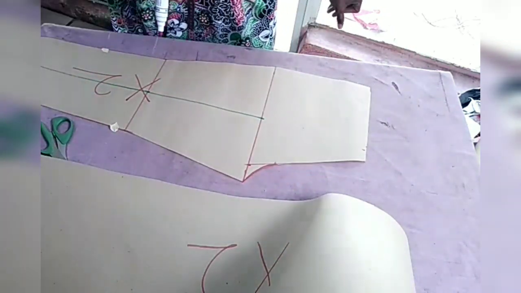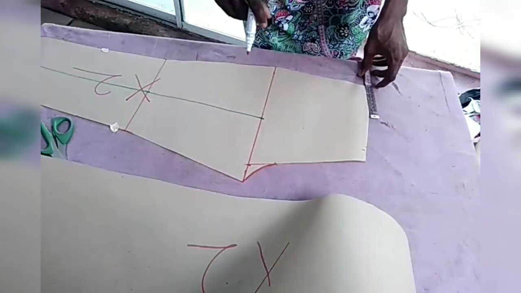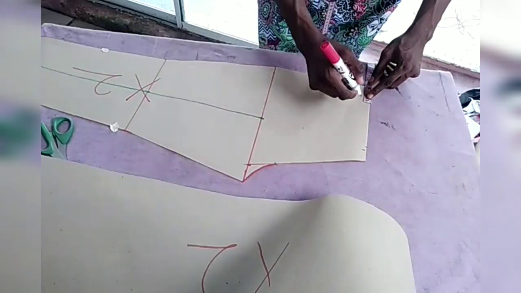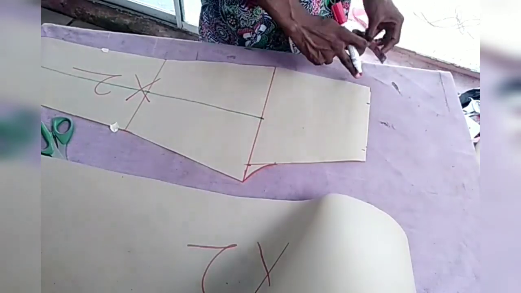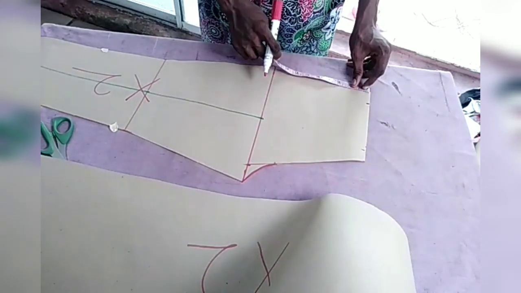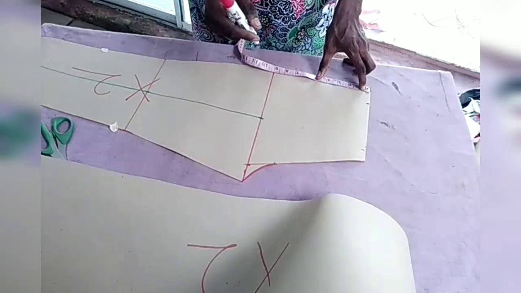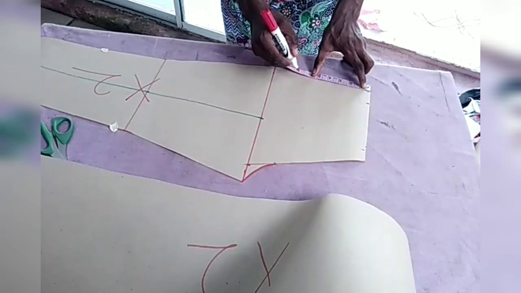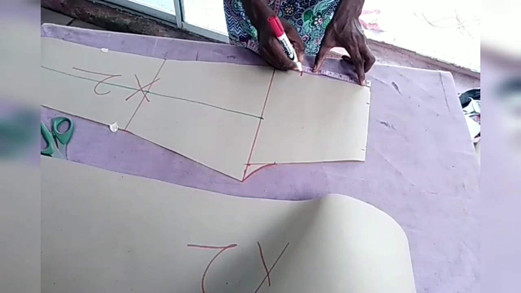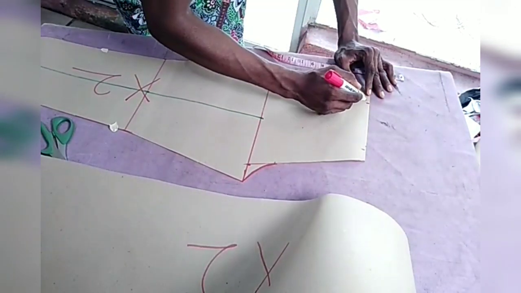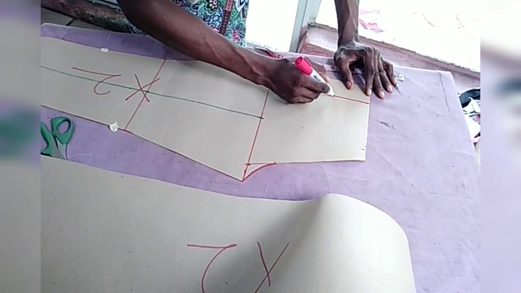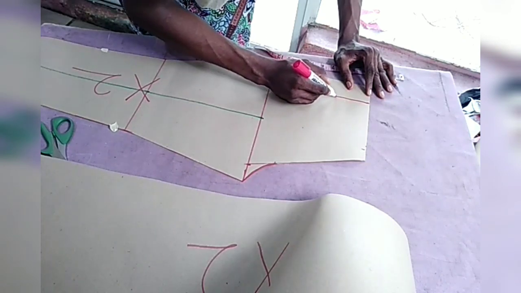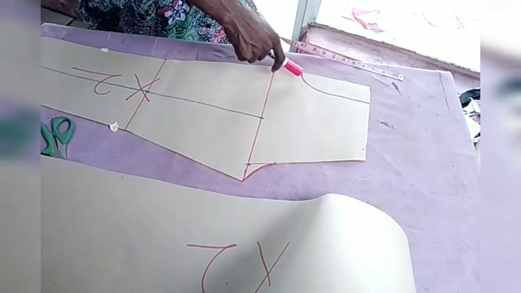For our pocket, what we are supposed to have is 2.5, but because we are going to sew 1/2 inch, what I'm going to mark here now is 2. And my pocket extension depends on the depth you want. For your normal depth, it is supposed to be 7, but because I'm going to sew half inch, I'm going to make it 6.5. So what I'm going to do now is connect it like this, the curve, connect down here like this. So this is our pocket for our side.